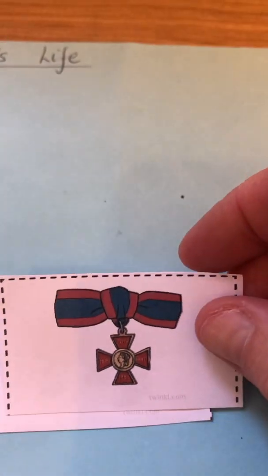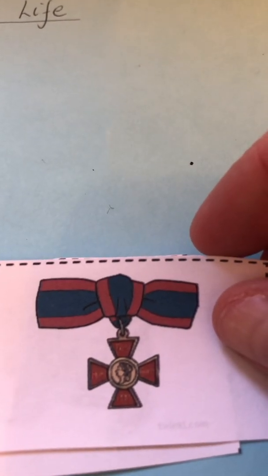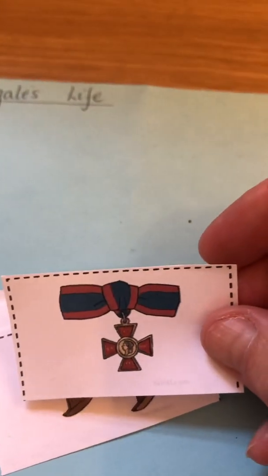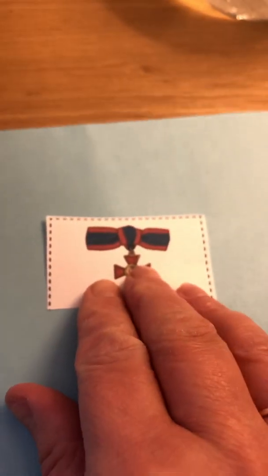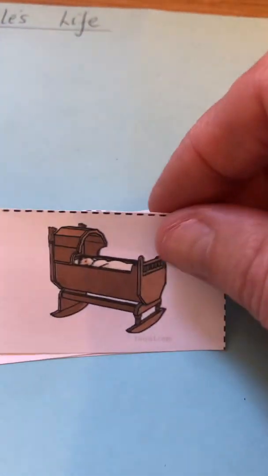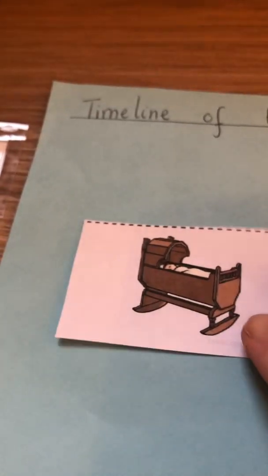Remember, a timeline is like a number line, but it's showing what's happened in the past. So, do you know what this is? Think about Florence. That's right, it's the medal that Queen Victoria gave to her. Now, that happened quite late on when she'd come back from being a nurse in Turkey. So I'm going to put that at this end of my timeline, towards the end. I'm not sticking it down yet. I'm waiting to see what the other pictures are first. This must be when Florence was a baby, around the time she was born in Florence. So I'm putting that one here at the beginning.